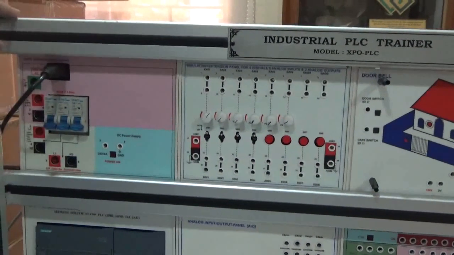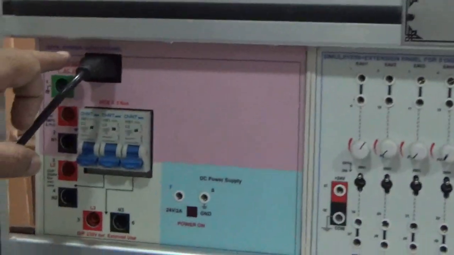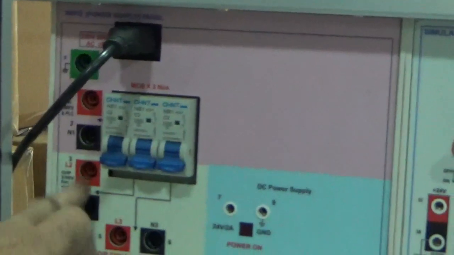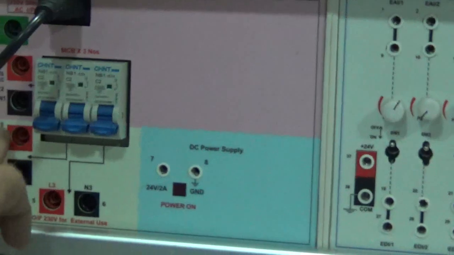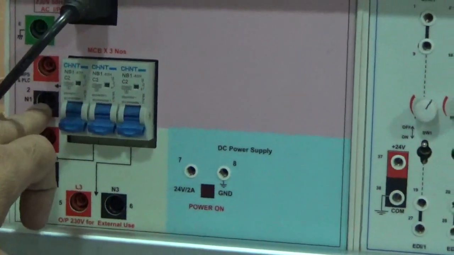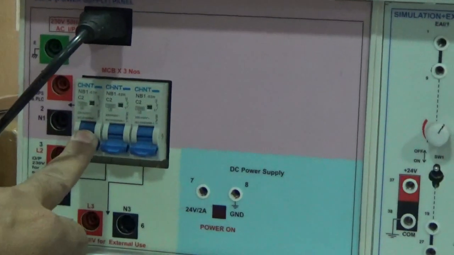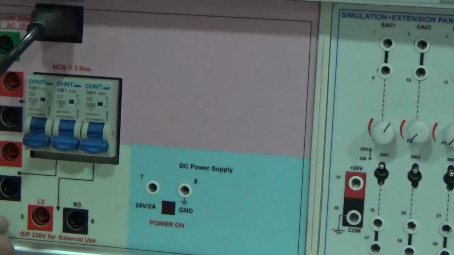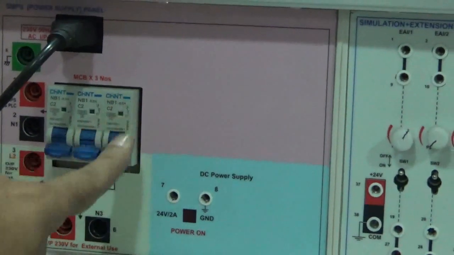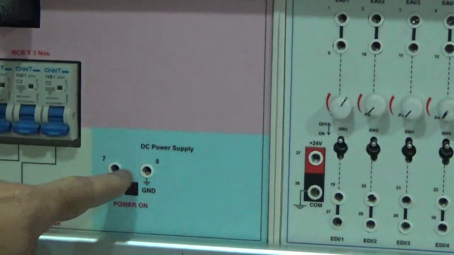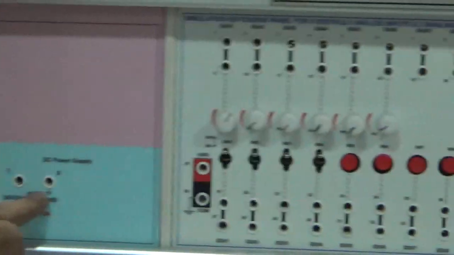So this is the first panel. This is the SMPS cum power supply panel. Here these are 3 MCBs connected to individual single phase outlets. Suppose here L1 for line 1 and N1, it means neutral 1, for the first MCB. Similarly here L2, N2, L3, N3 for the third MCB. This is the DC power supply which is required for operation of our PLC.